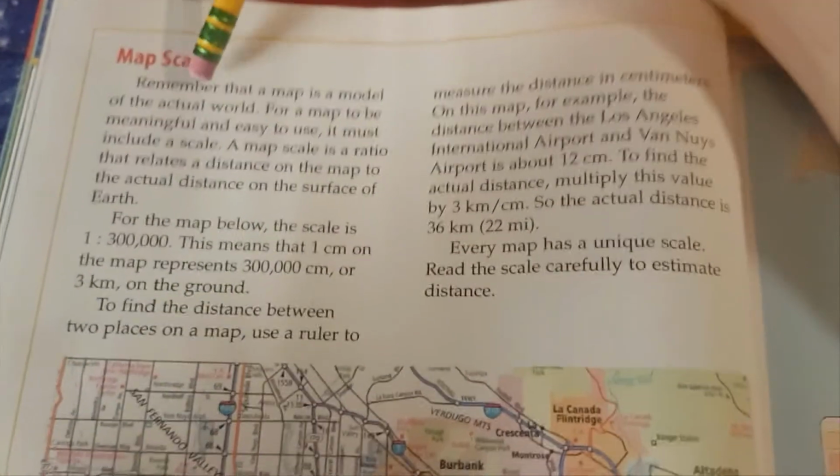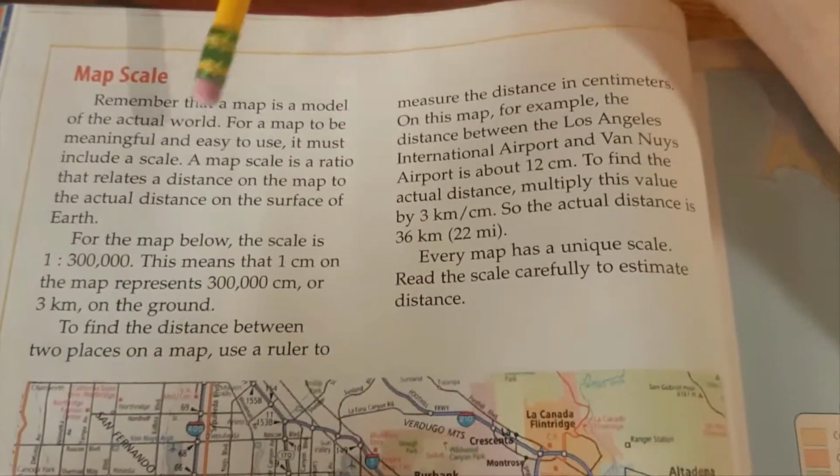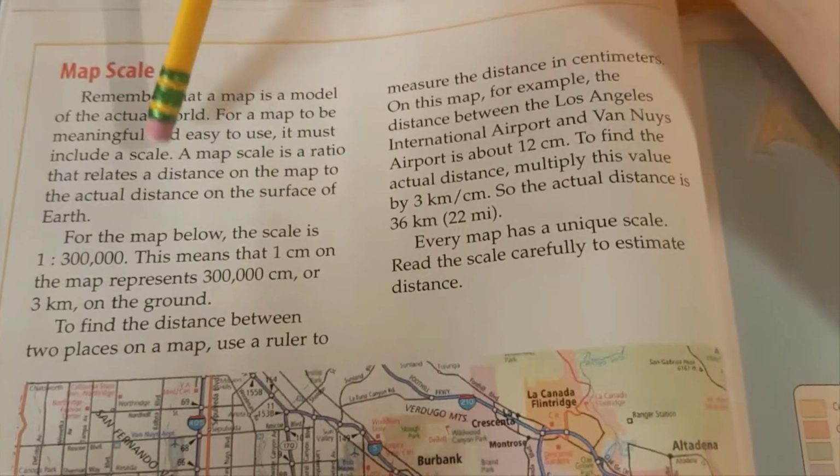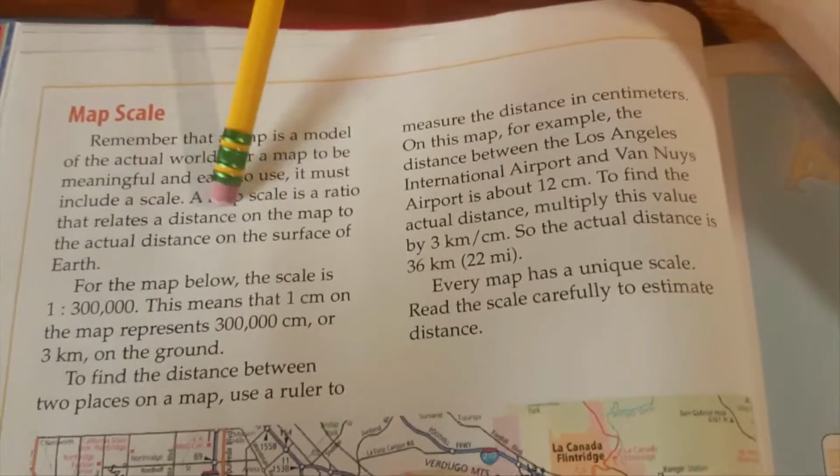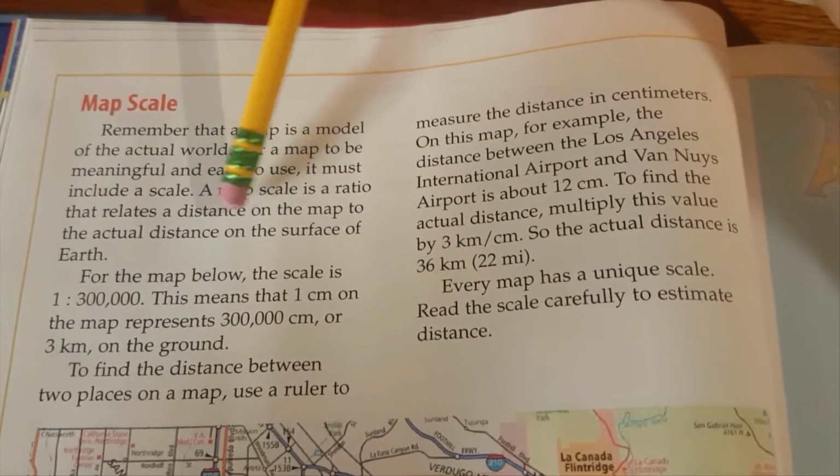Remember that a map is a model of the actual world. For a map to be meaningful and easy to use, it must include a scale. A map scale is a ratio that relates a distance on the map to the actual distance on the surface of Earth.